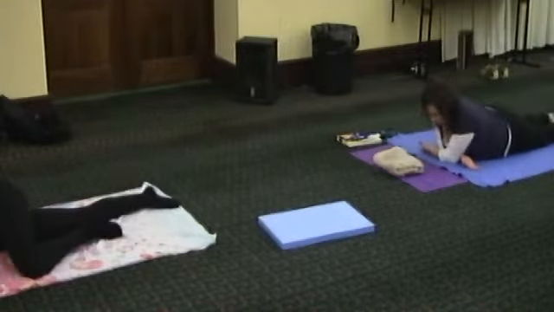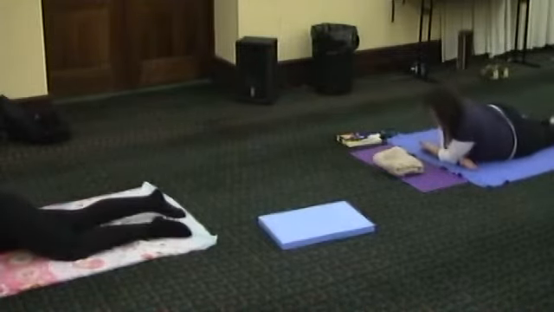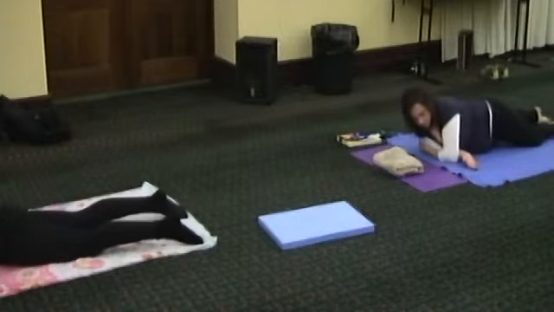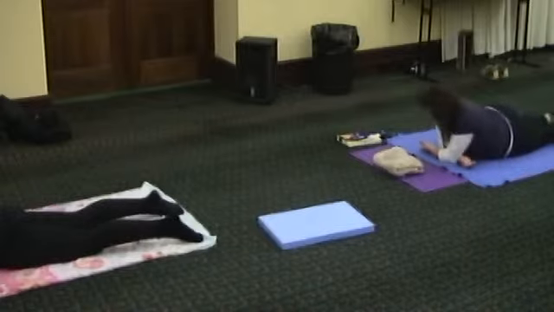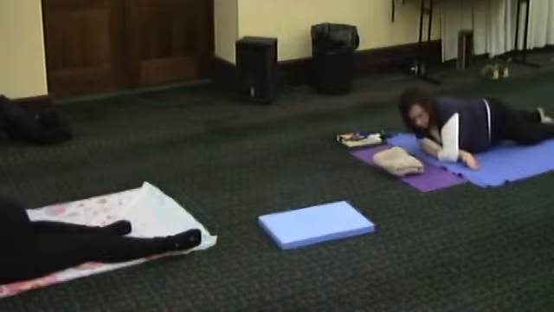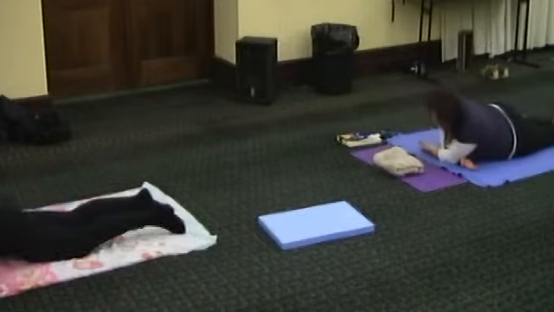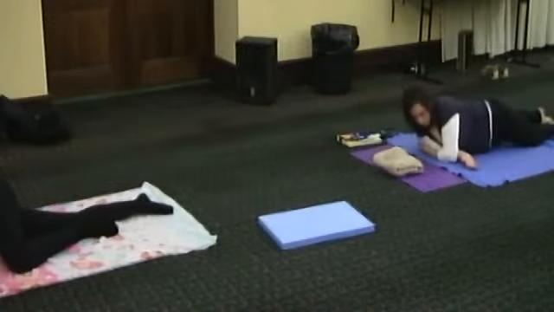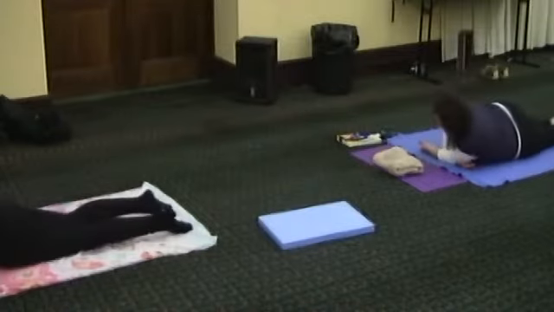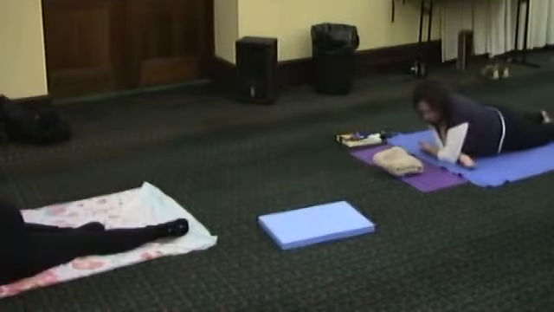Great. So now alternate. Bend up one leg, put it down, bend up the other leg, put it down. And notice how there's this relationship between legs, pelvis, torso, shoulders.